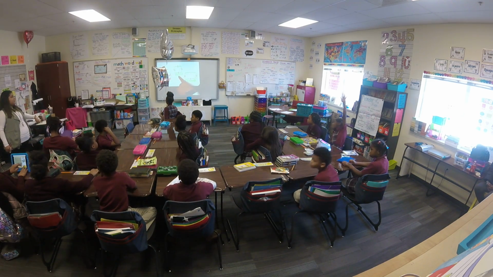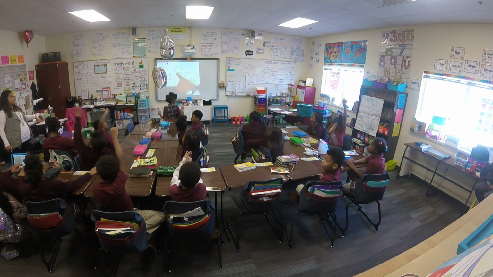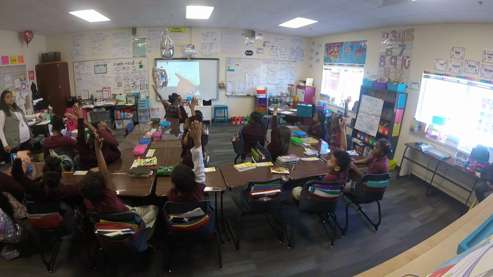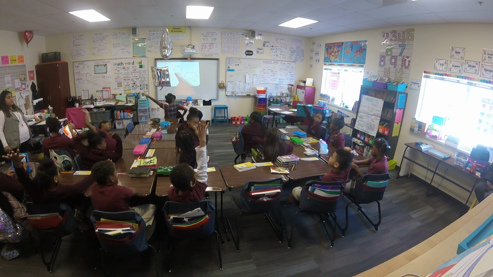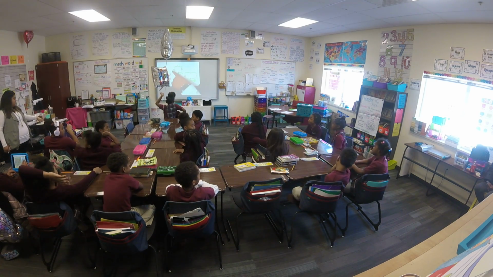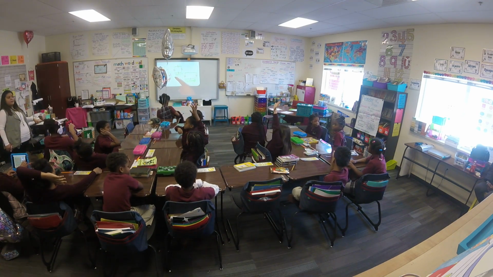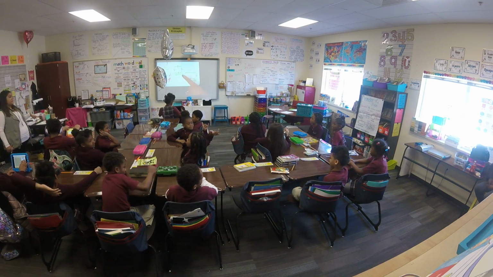So now we know that this is what shape? Equilateral. And this shape is called a square. And how many equal sides does a square have? How many equal sides does a square have, Anissa? The equal sides that a square has is 2. Four. What? 4. Is it 2 or 4? 4.